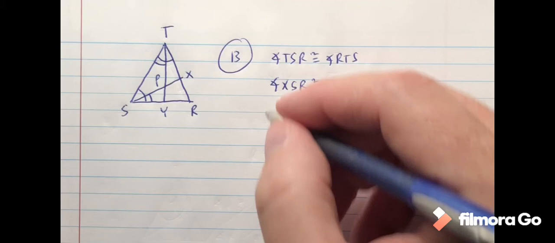So if we get rid of the overlap, we're going to be left with angle XST congruent to angle YTR. And this reason is simply the angle subtraction postulate.